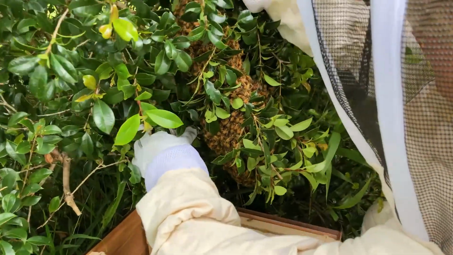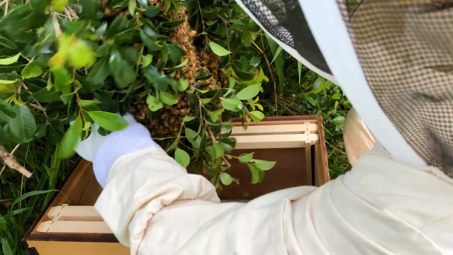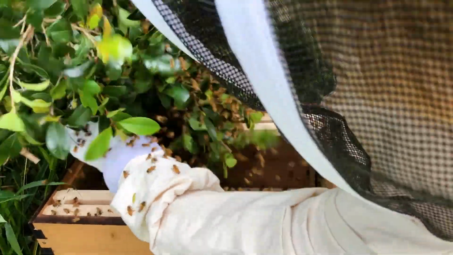Collection of swarms is very low risk. Some of you will be happy to hear that because it is quite exciting to catch a swarm occasionally. And queen bees and foundation, also extremely low risk of transmission of American foulbrood.